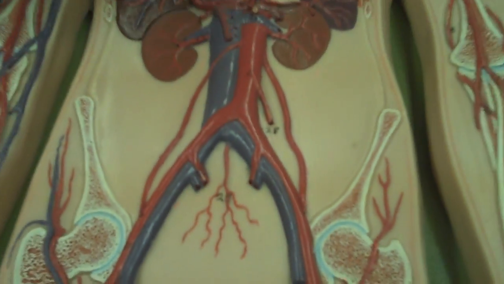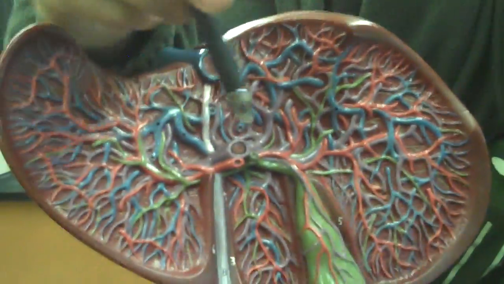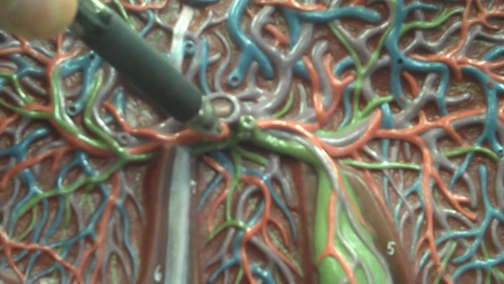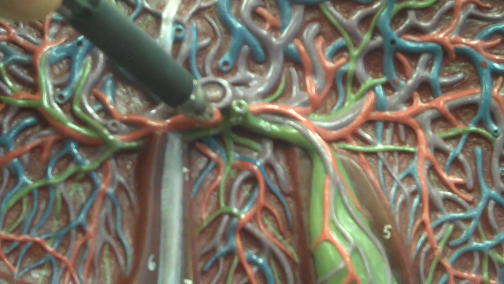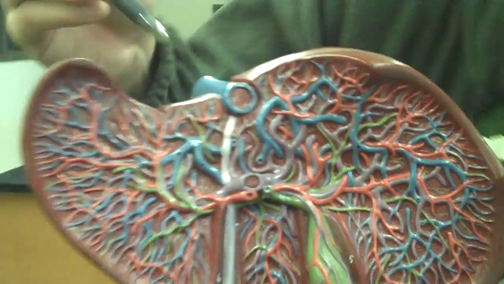Alright, now let's get a close-up of some of the hepatic structures. Here we are looking at the liver. This red right here is the hepatic artery coming in and providing blood for the liver. This purple is the hepatic portal vein, which has an equal mixture of oxygenated and unoxygenated blood and helps clean the blood as it's traveling through the liver.